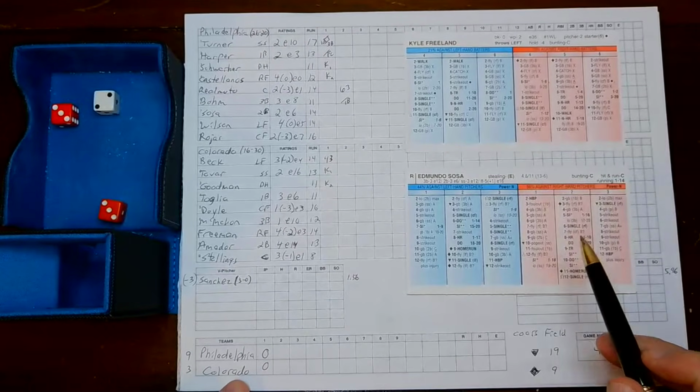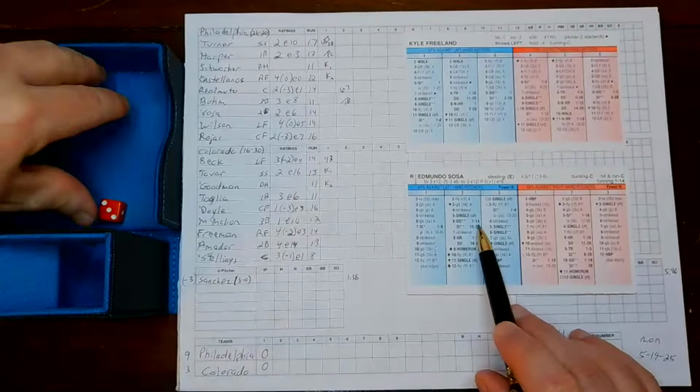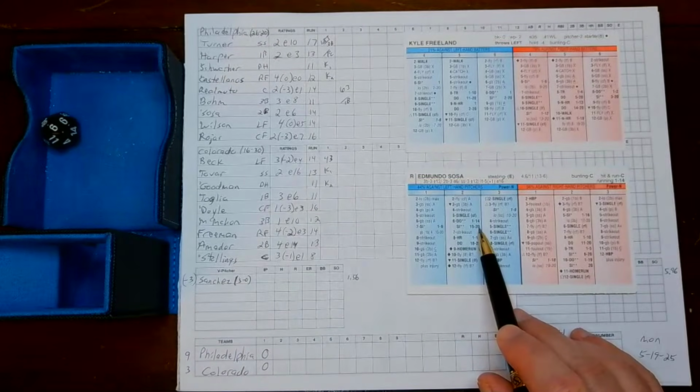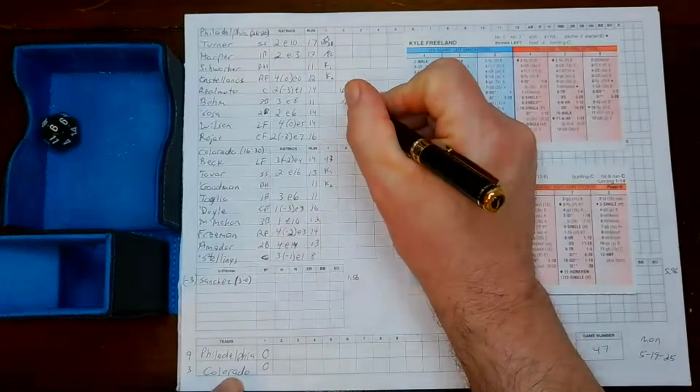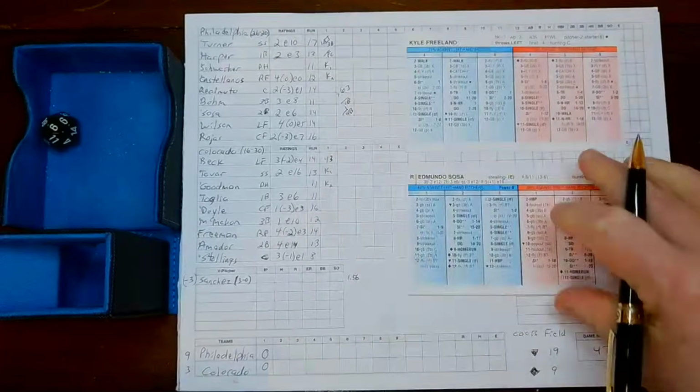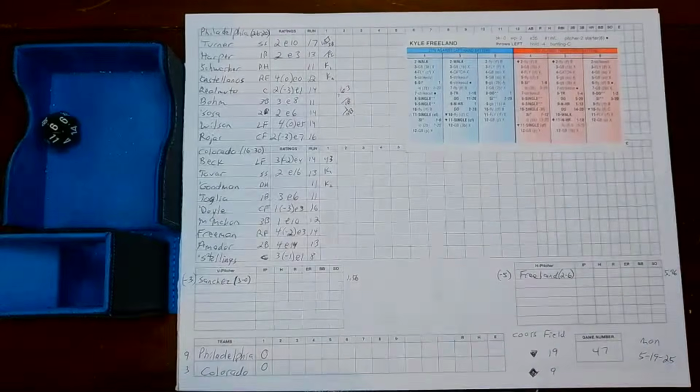That's a 2-6, and against the lefty, that's a double 1-14, single 15-20. That'll be a double with 2 stars. So Bohm will stop at third base. Runners at second and third with 1 out for Weston Wilson.